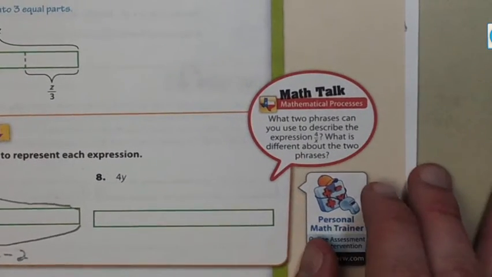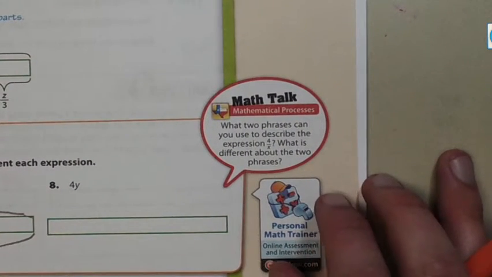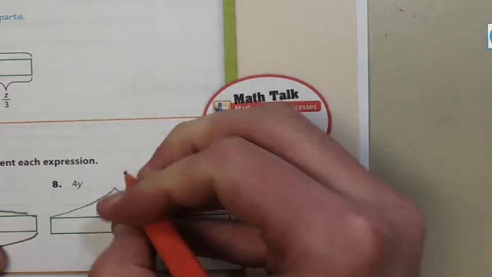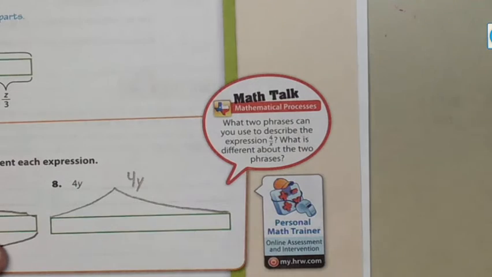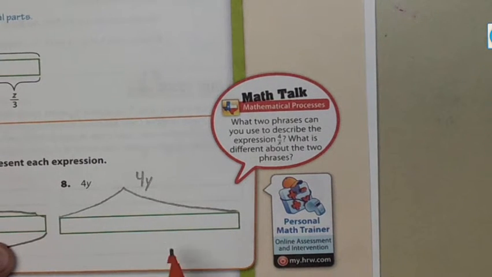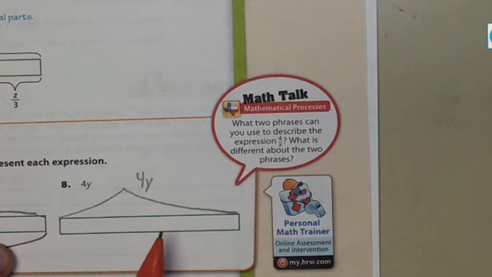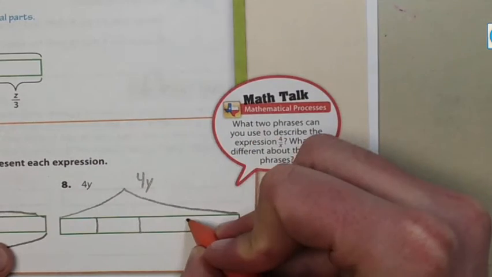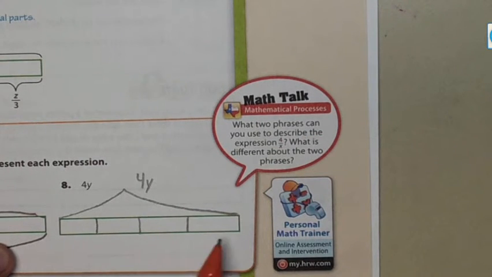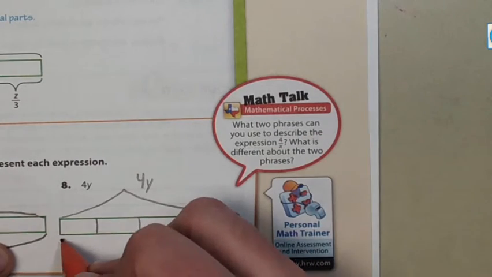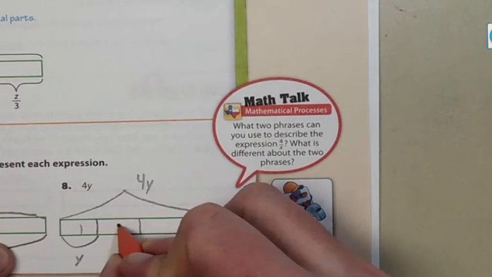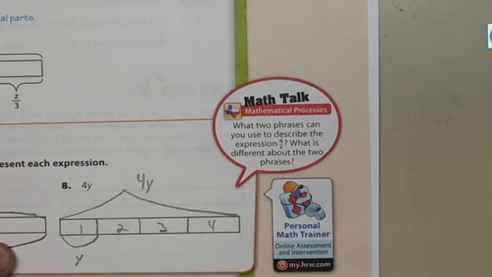Okay, so let's look at number 8 very quickly. And I'm going to tell you that this entire piece right here is 4y. The entire thing is 4y. So what that means is inside this bar there are 4 different y's. So that means I've got to break up my bar into 4 sections. So if this makes up 4 y's, that would mean that every single one of these little boxes is equal to y. Because if I count them up, there's 1, 2, 3, and 4. So 1y, 2y, 3y, and 4y.